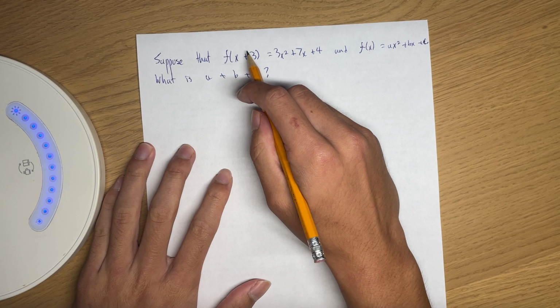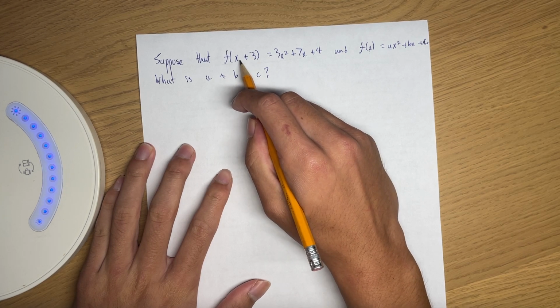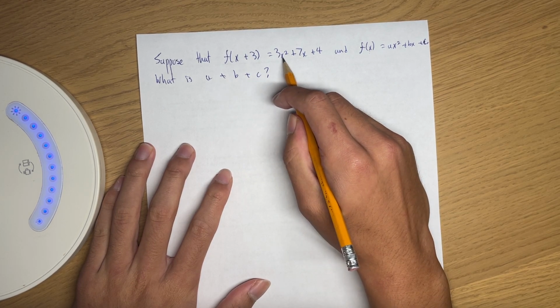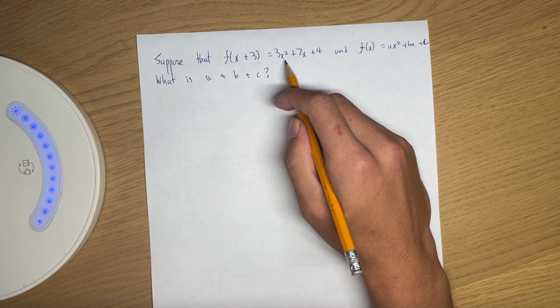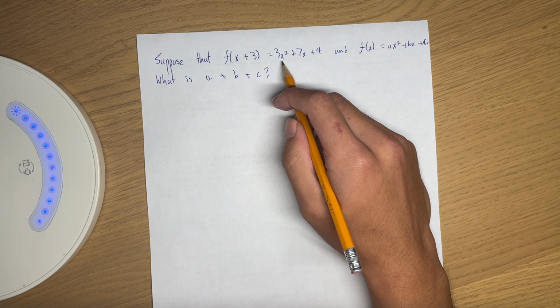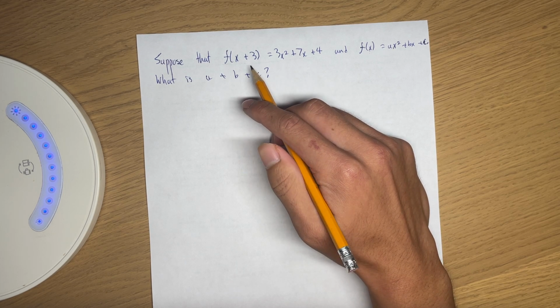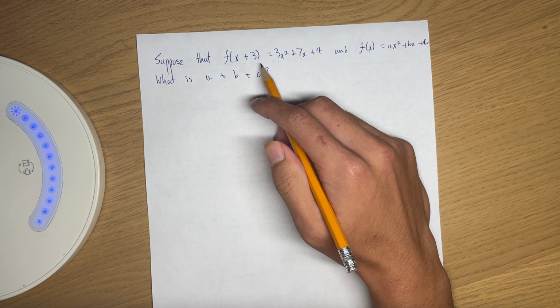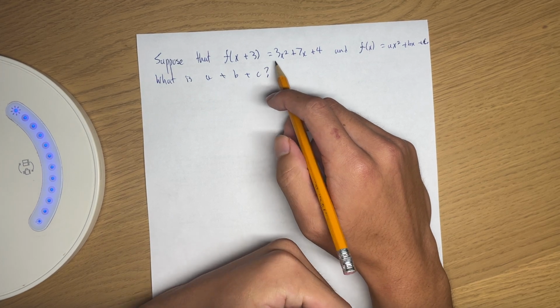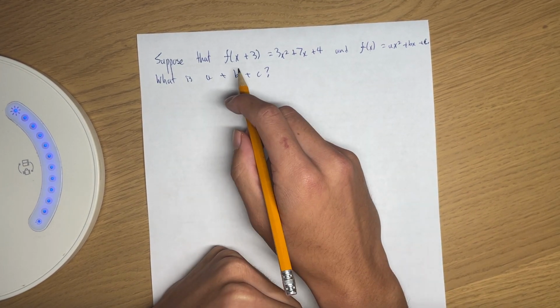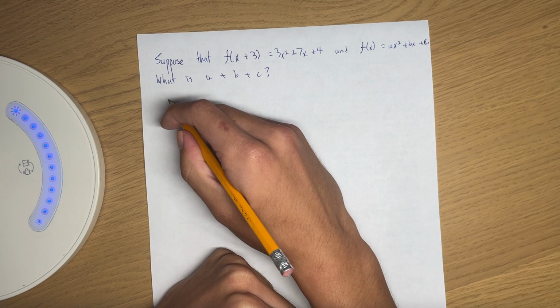Now, you could substitute x plus 3 into all of these x's. You could do that, right? Because this is the input. Well, I'm not going to comment on it because I still don't fully understand it, but let's do my way.